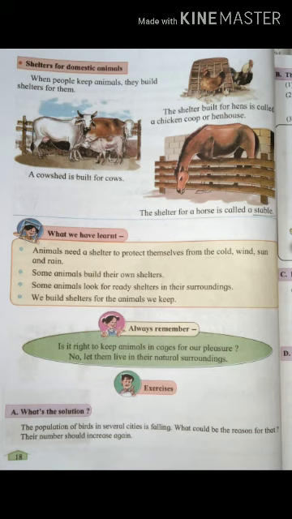The population of birds in several cities is falling. What could be the reason for that? Their number should increase again. Is it a very serious crisis that the population of the birds in several cities is falling because they don't get any trees? The least number of trees are there in the city area, and they cannot live on the trees.